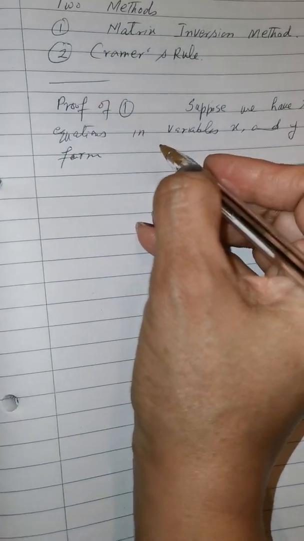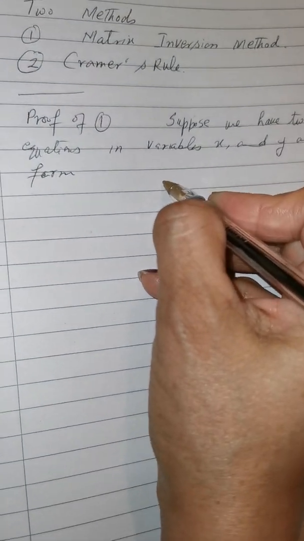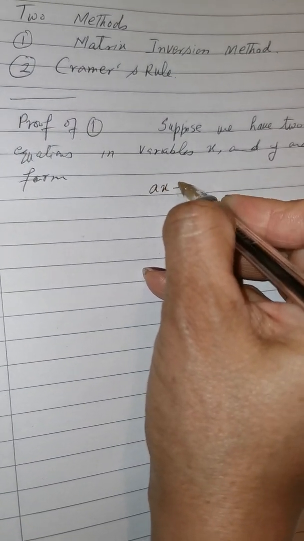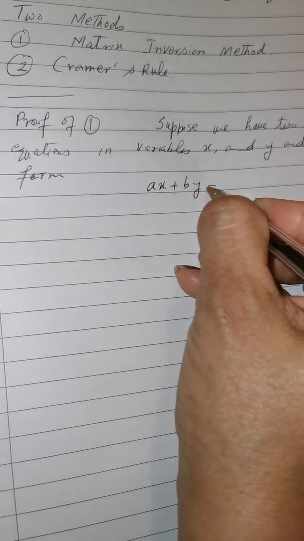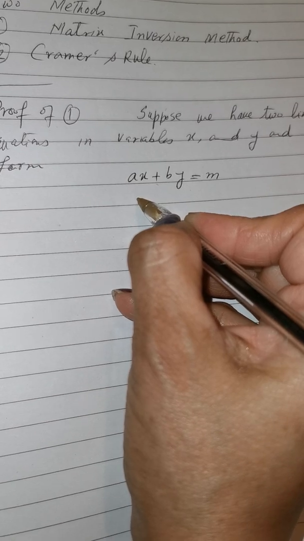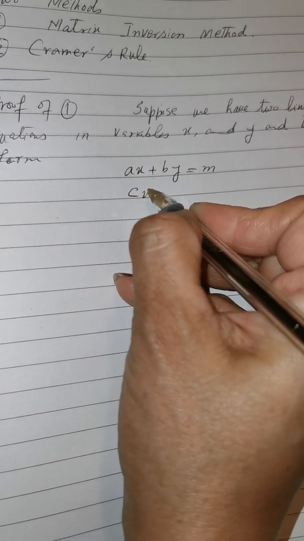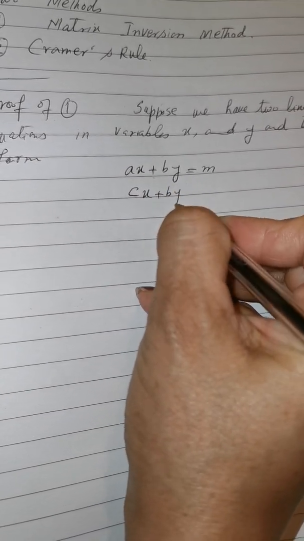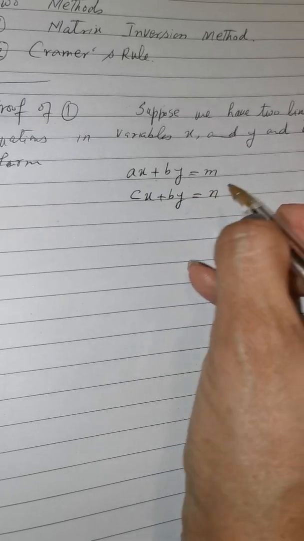We have learnt it before. First we will take any equation as ax plus by is equal to m, and the second we will take as cx plus dy is equal to n.